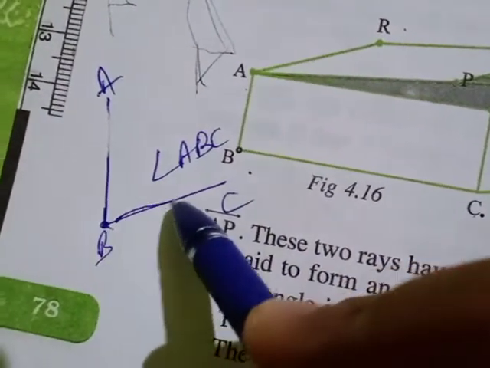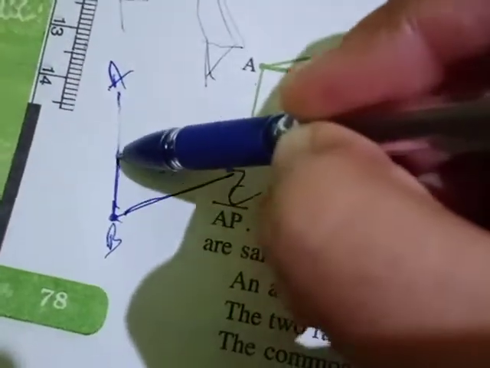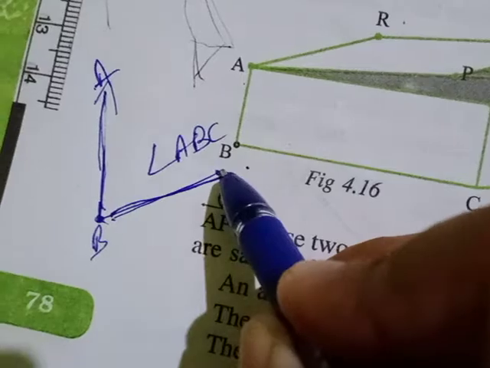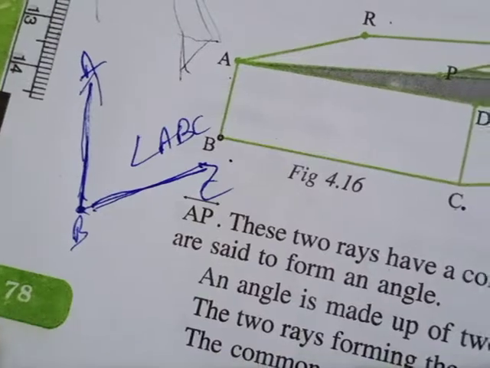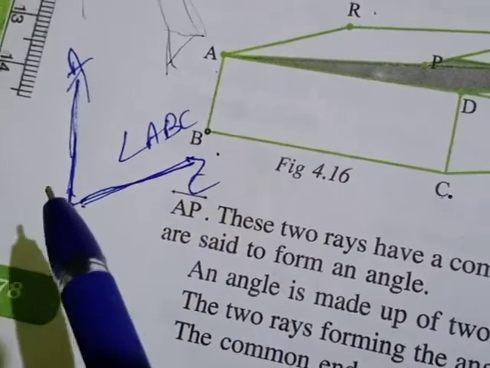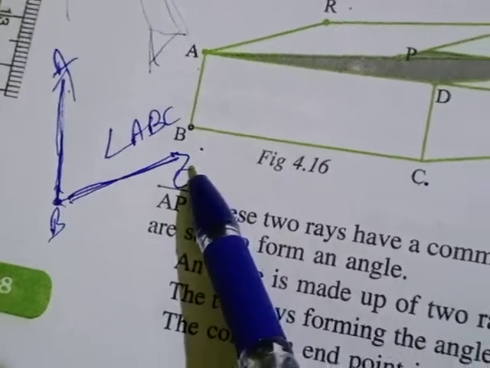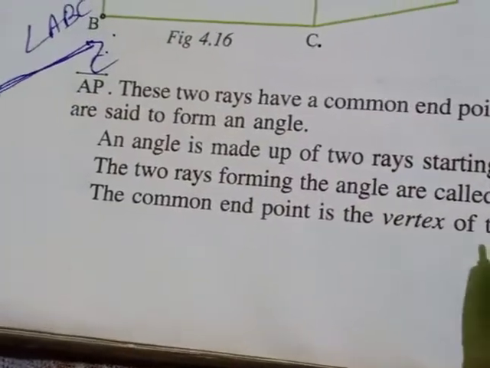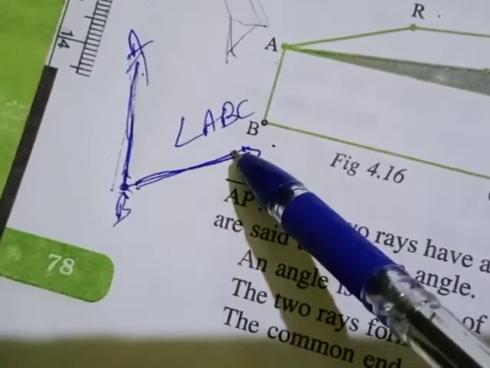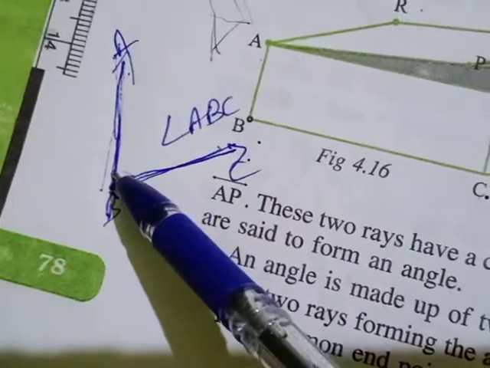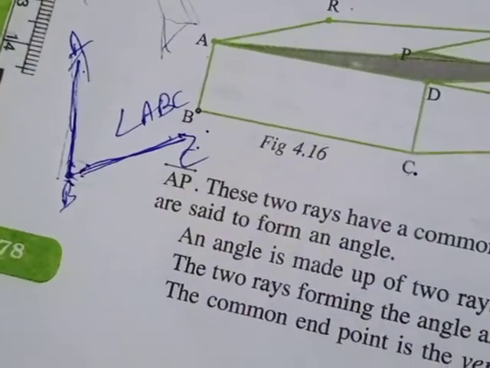And it is written here that the two rays formed are called arms. Means what now? This particular ray and this particular ray together are known as arms. This is your first arm of the angle, this is your second arm of the angle. Clear? So angles are formed with the arms. And then the common end point is called the vertex. We know this: the end point where the first ray and the second ray meet is known as the vertex.